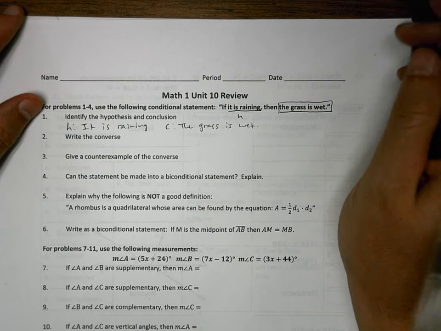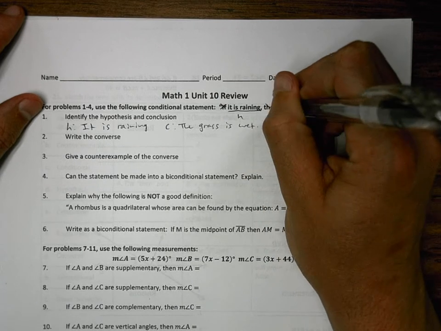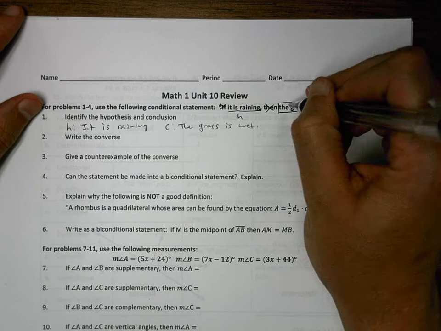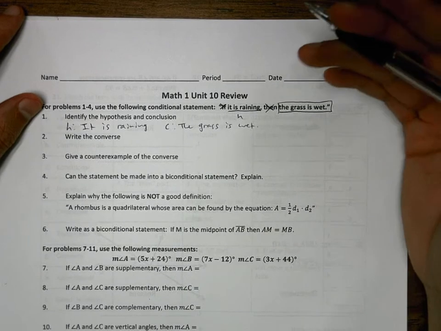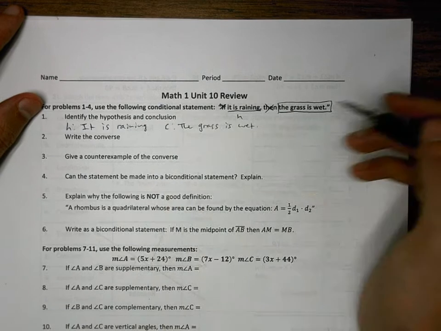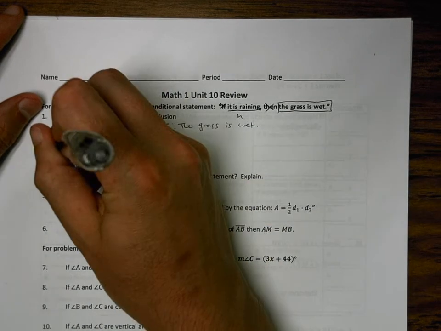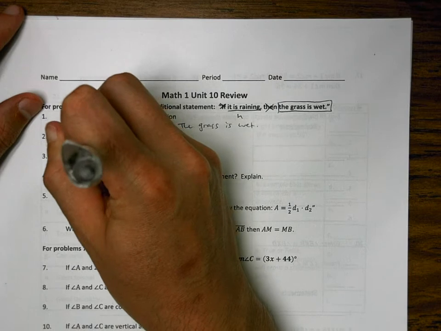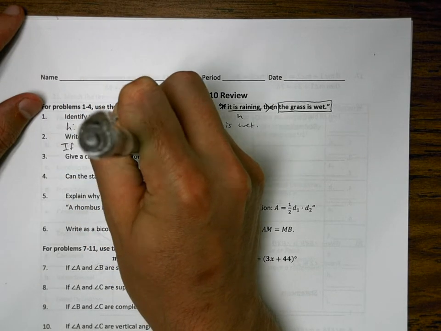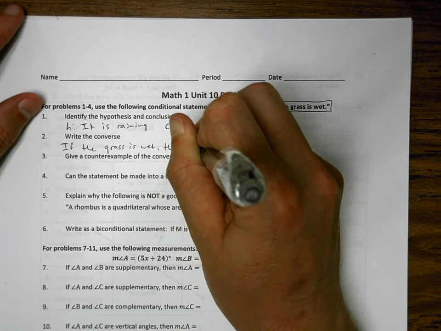Now, it's a little picky thing, but you do not include the words if or then when you're identifying the hypothesis and conclusions. Those are basically your setup for a conditional statement. So when you want to write the converse, you take the hypothesis and conclusion and you switch them. So you say, if the grass is wet, then it is raining.